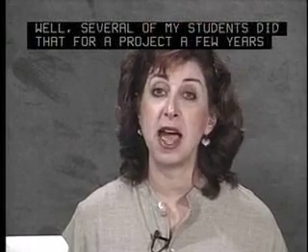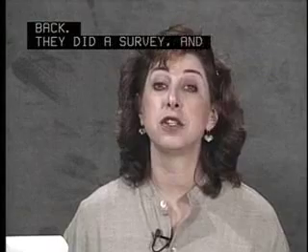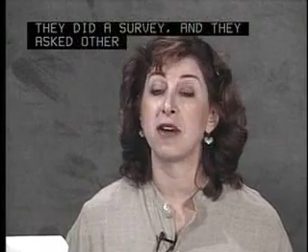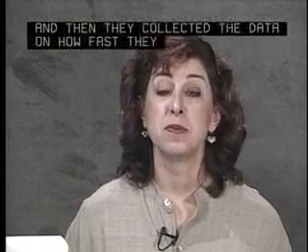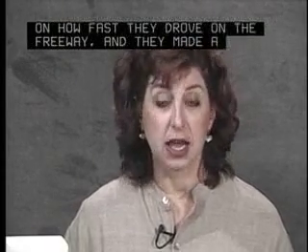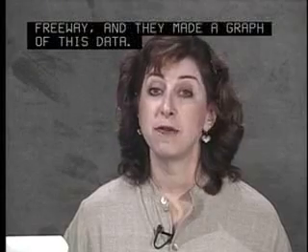They did a survey and asked other students, how fast do you drive on the freeway? And then they collected the data on how fast they drove on the freeway, and they made a graph of this data in a histogram. Now, when they first showed me the data, it looked like this.